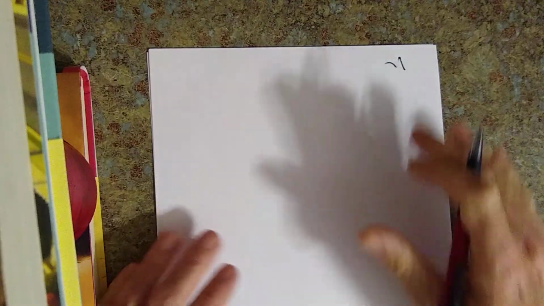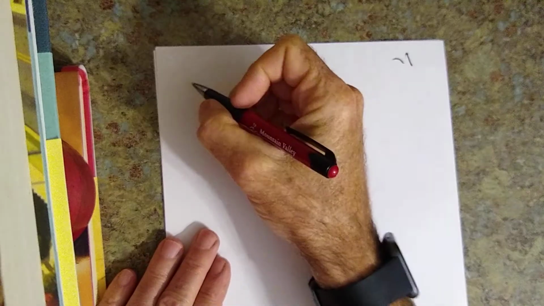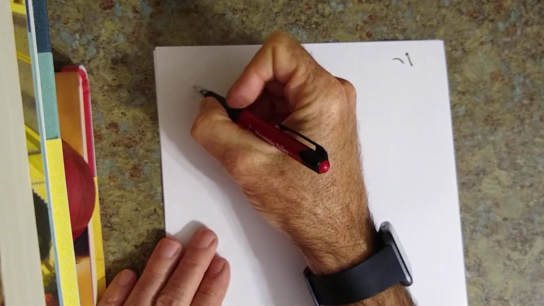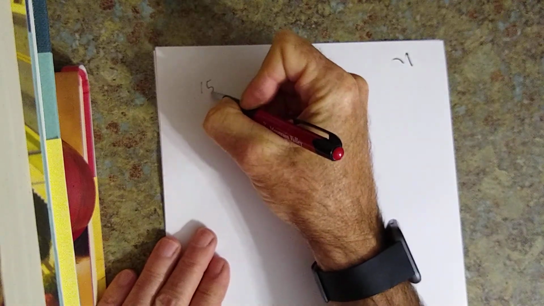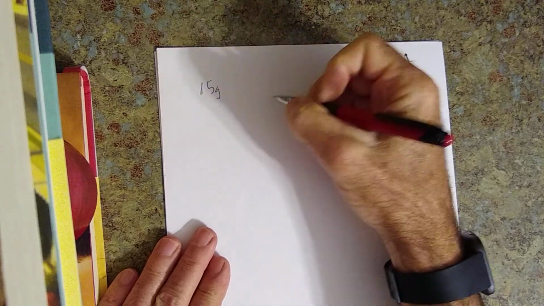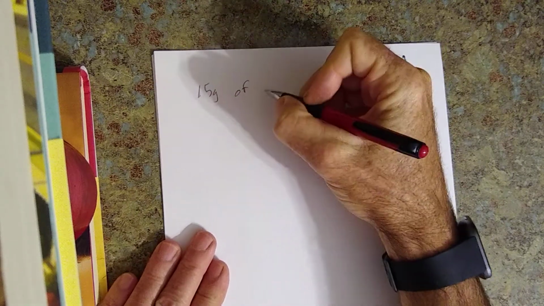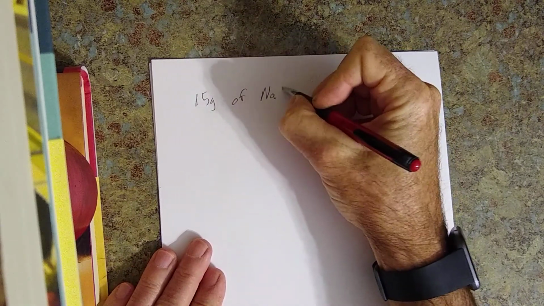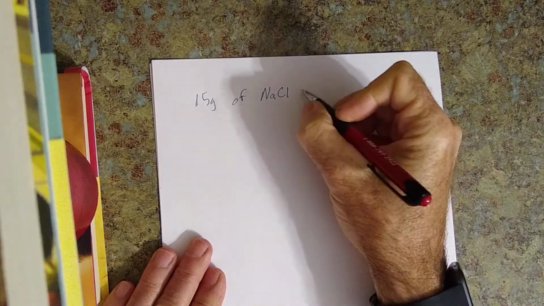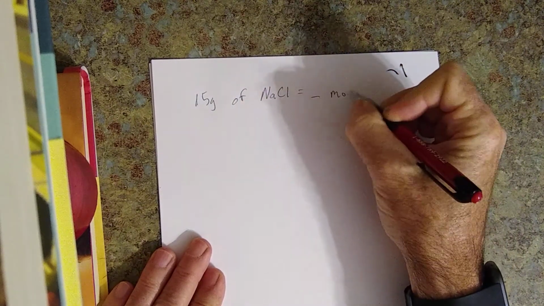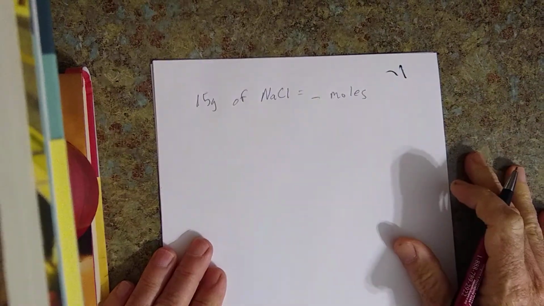So here we go. All right, first thing we're going to start off simple. 15 grams of sodium chloride. How many moles is that? All right.